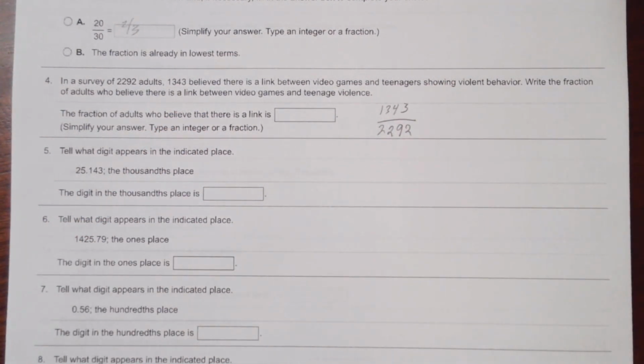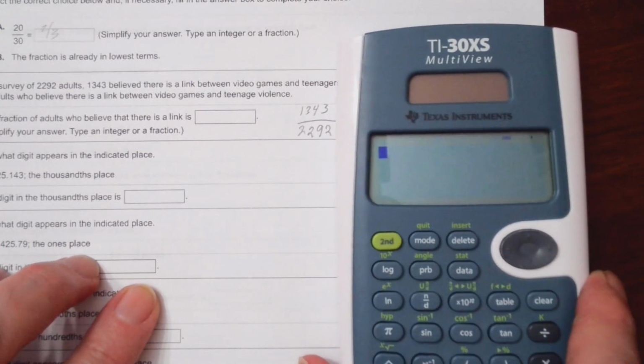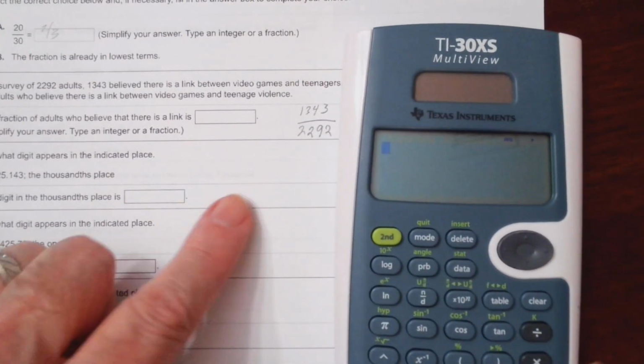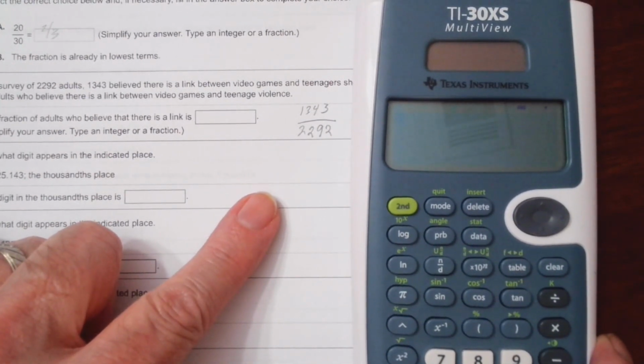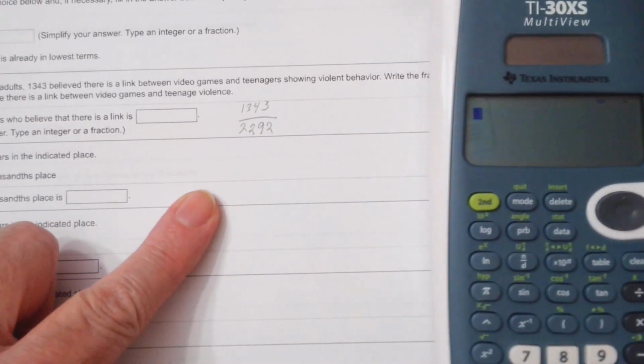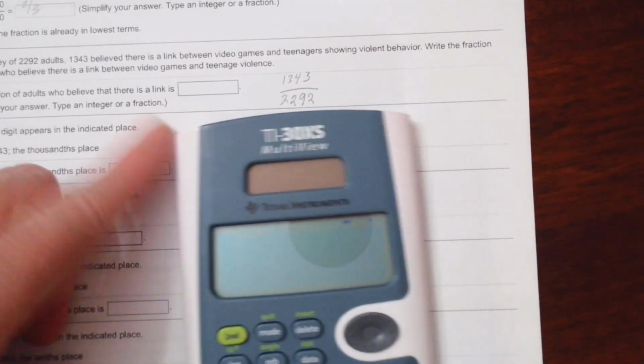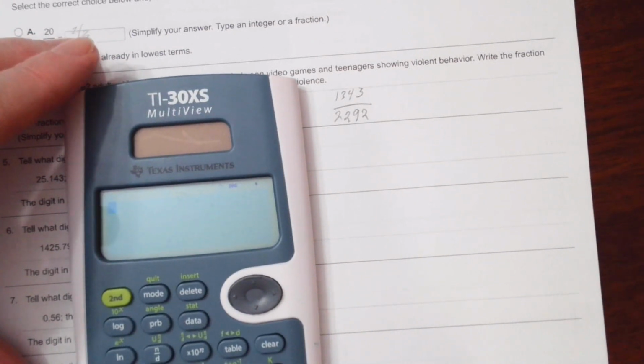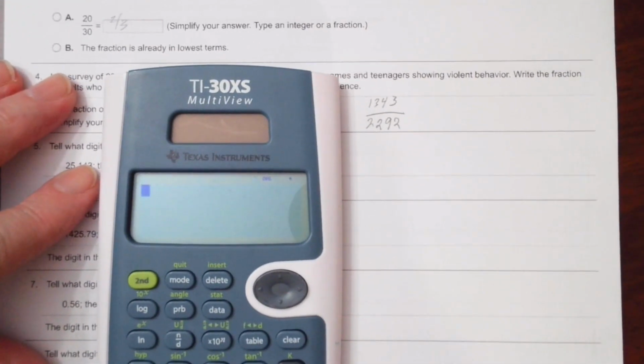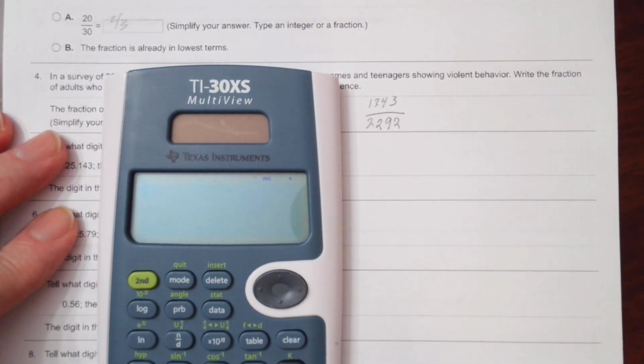Now I can't tell just by looking at this. I'm going to show you two calculators that are nice. This is actually one that I use in the 1332 class. Let's see if we can put it in a better spot. There we go. So I'm going to hit 1343.